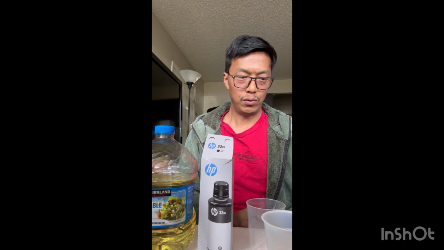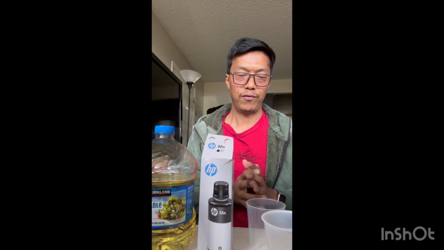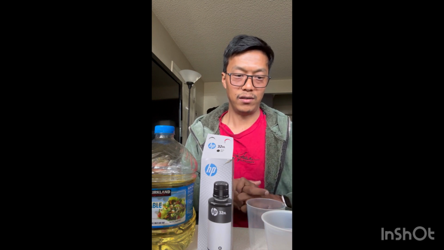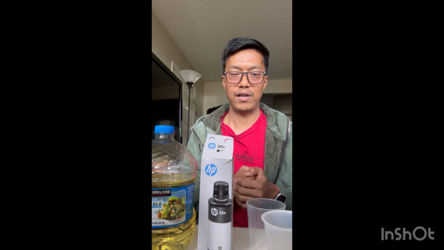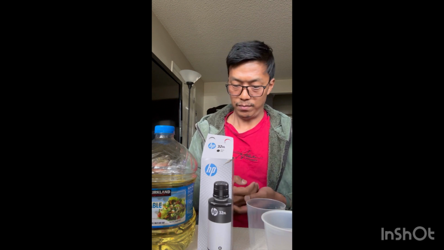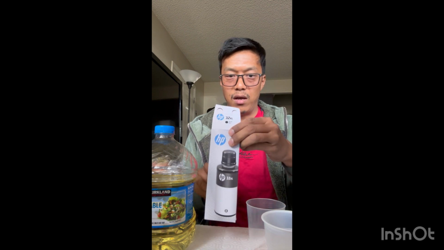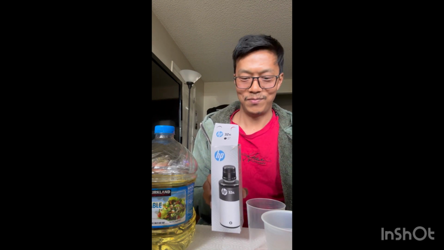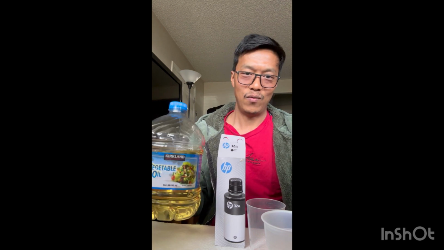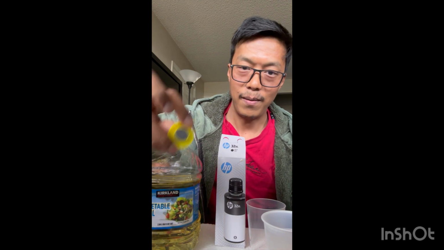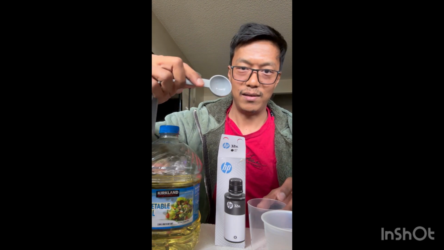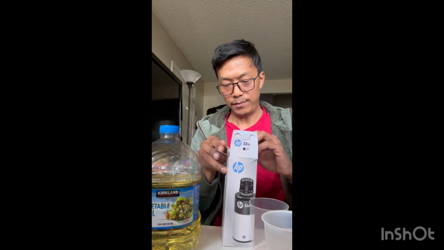Hi, this is my second step. In this step, I'm going to show how the ferrofluid occurs in this practical demonstration. First of all, I'm going to show my components. This is ink toner, which is very expensive, and vegetable oil, and I have a normal magnet and some glasses and a measuring teaspoon. So let's begin the experiment.